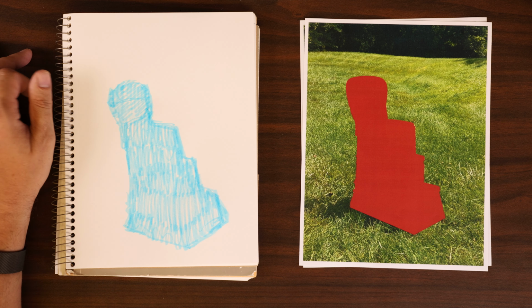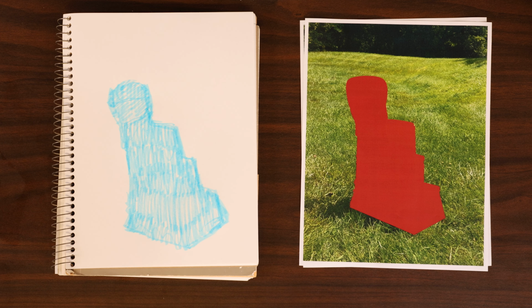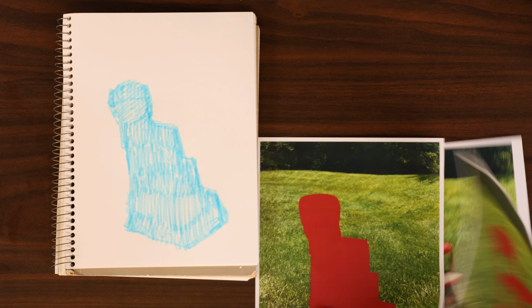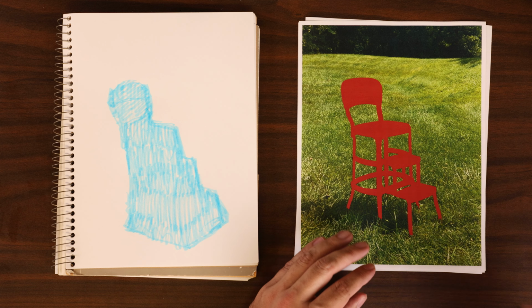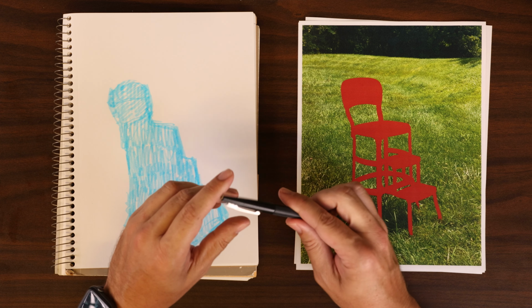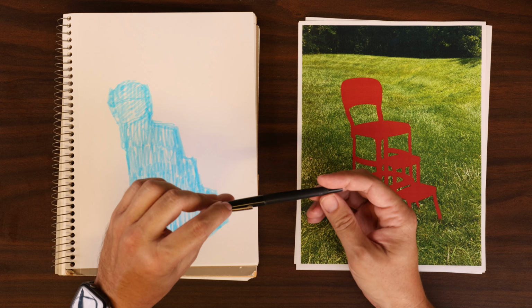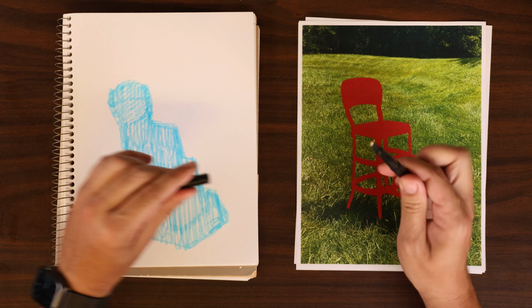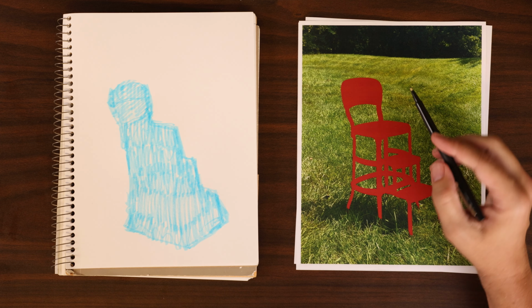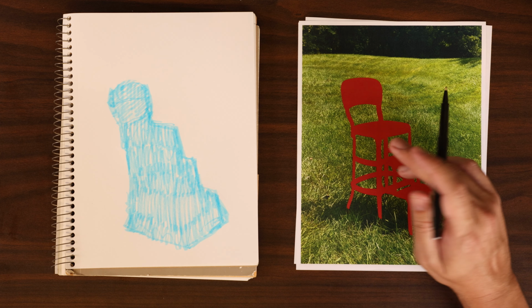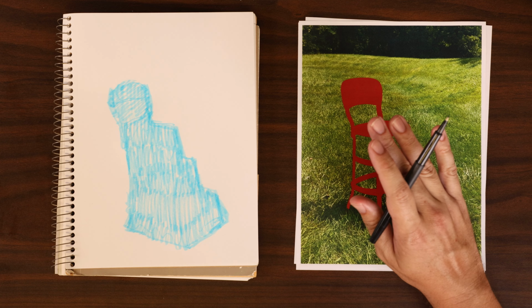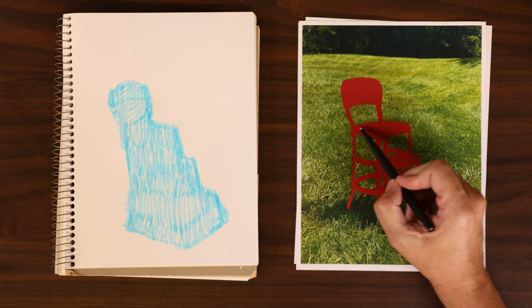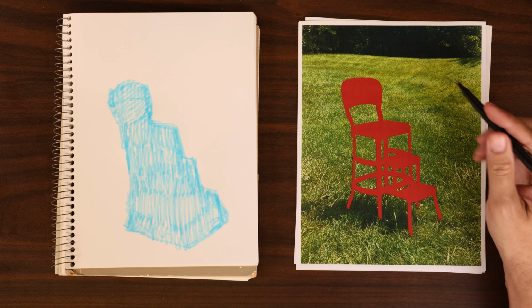All right, so I want to fill in my blob. Now, the next thing I'm going to do is go to my fine liner or felt tip pen, my waterproof pen. And the idea of this part is we're going to draw the negative shapes. We're going to draw everything that's not the step stool. We're going to draw all of the shapes that are grass.